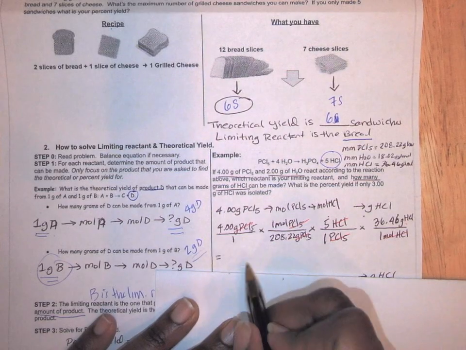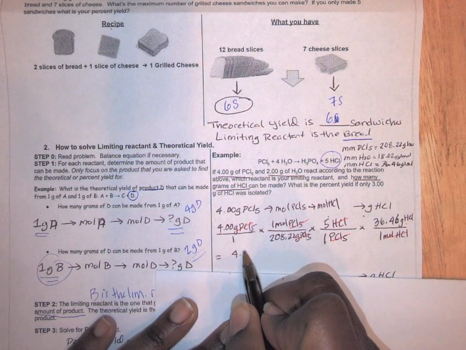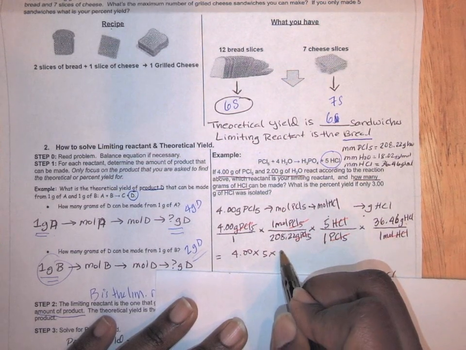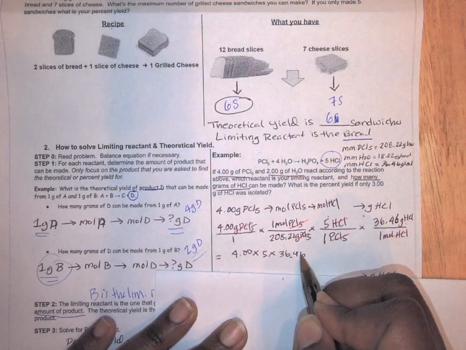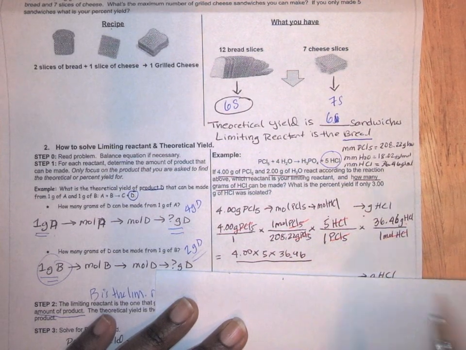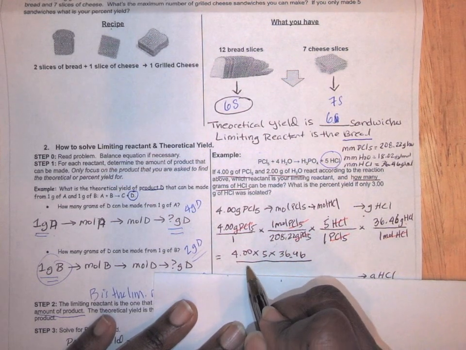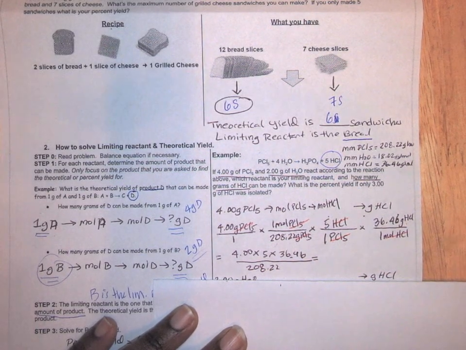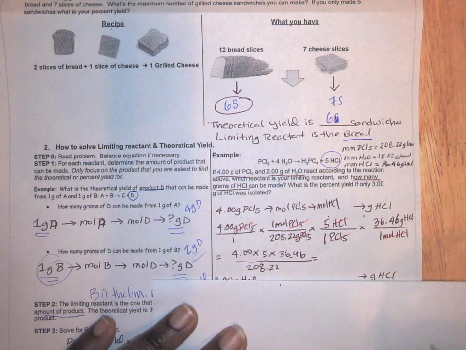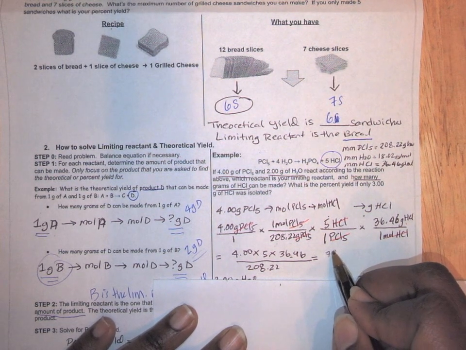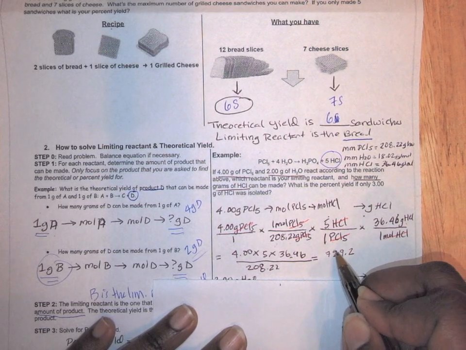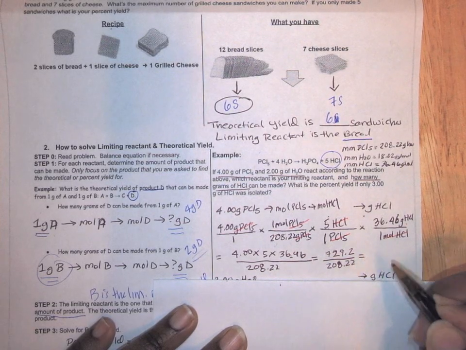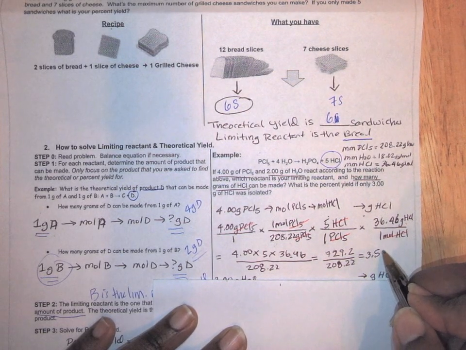Now I can go ahead and do my math. So what does my math look like? I'm going to do 4 times 5 times 36.46 in the numerator, all over 208.22. And when I multiply my numerator out, I get 729.2, and that's going to be divided by the 208.22, and I divide those both out and I get 3.50 grams of HCl.